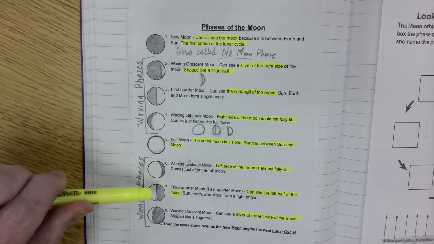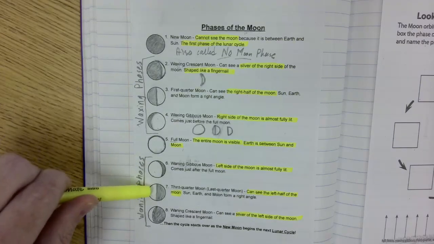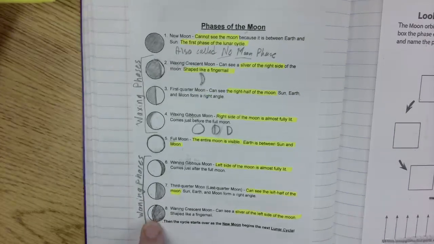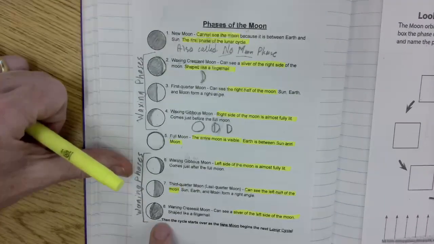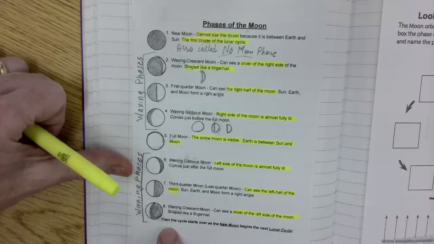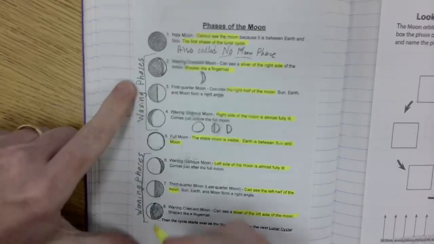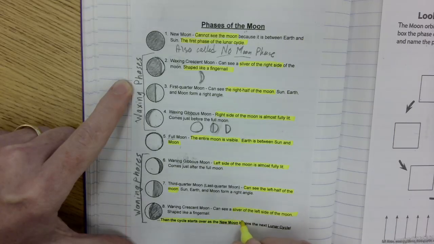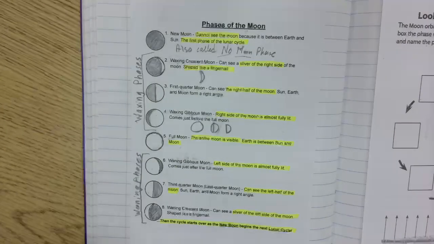We lose a little light down to a third quarter. We lose a little light down to a waning crescent. But what happens after a waning crescent? This right here happens. After a waning crescent, the cycle starts over as a new moon begins the next lunar cycle.